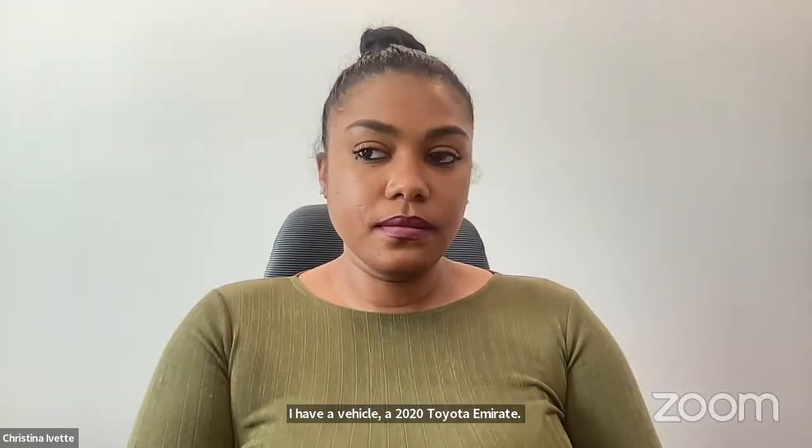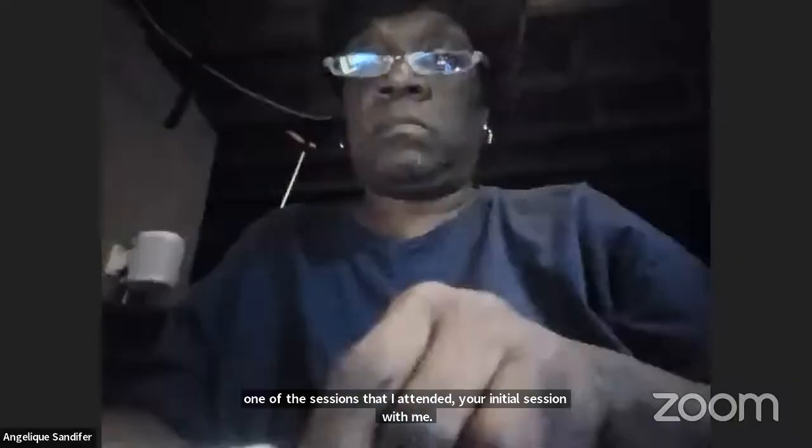Now, I have a vehicle, a 2020 Toyota Tacoma. It's not a commercial vehicle, but you indicated in one of the sessions that I attended, your initial session with me, that we can convert it over to the business trust.